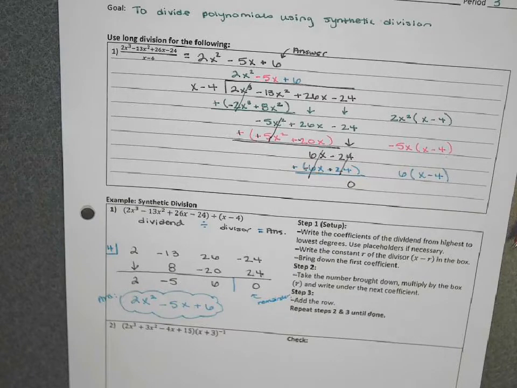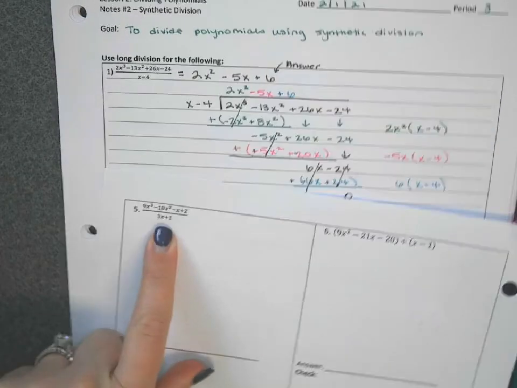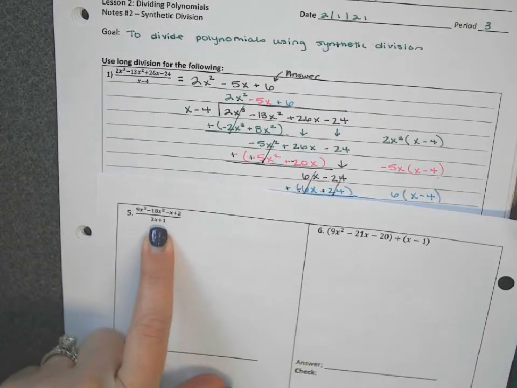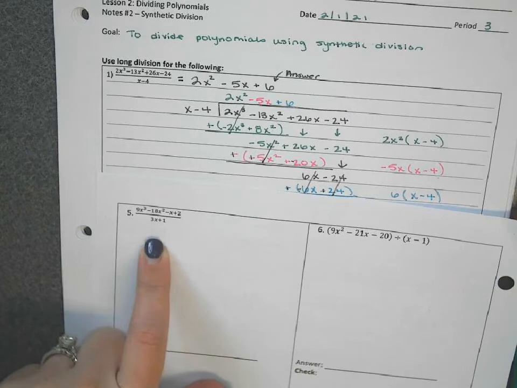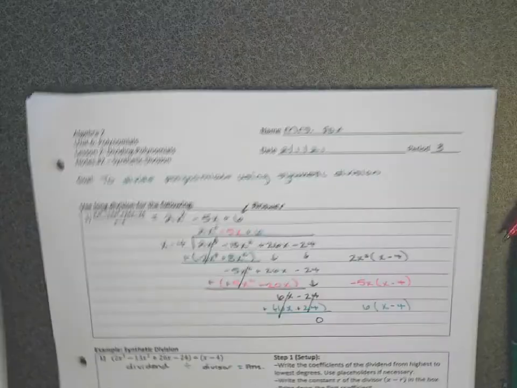However, on a question like on your homework where we were dividing by 3x plus 1, this is not set up for synthetic division. So you wouldn't be able to use synthetic division here. You'd have to rely on long division. Does that make sense? Which is why we have to learn long division first and understand it, to make sure that we don't just completely ignore it.